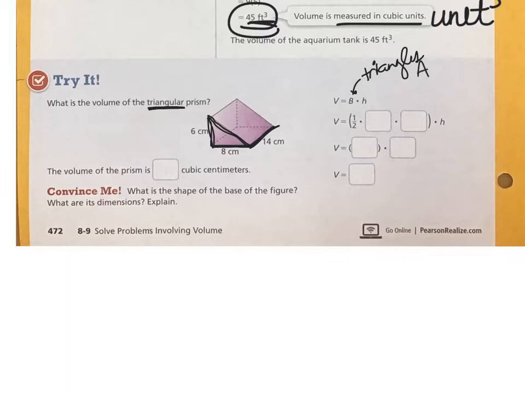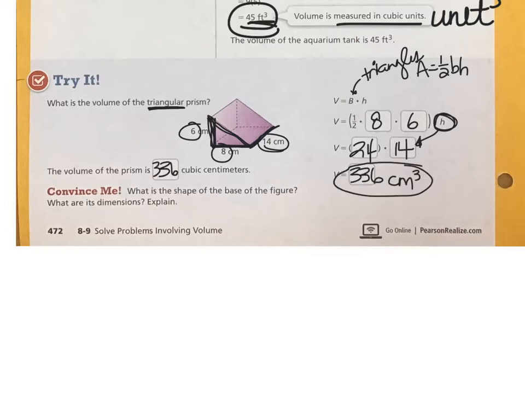So to find the area of a triangle, we need to do 1/2 times the base times the height of the triangle. In this case, the triangle has a base and a height of 8 and 6. They gave me a box for each of them. So the base of that triangle is 8 and the height is 6. Now, 1/2 times 8 times 6 is 24. And then we need the height of the prism itself, which is 14. Now, what would the volume be for this prism? This volume is 336 cubic centimeters.